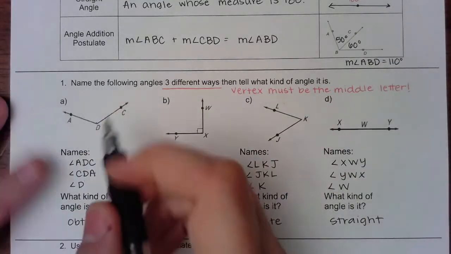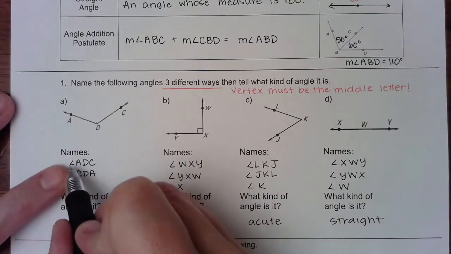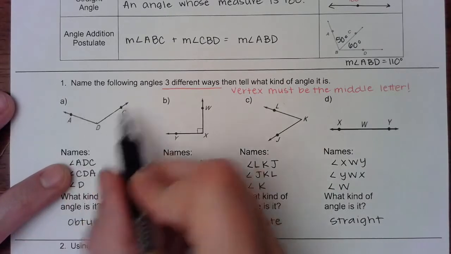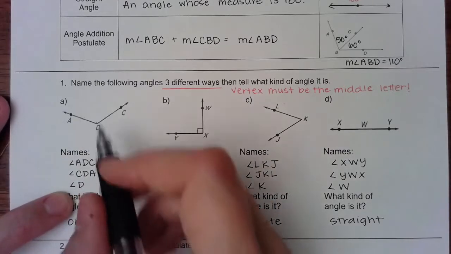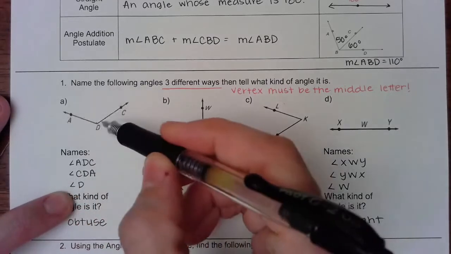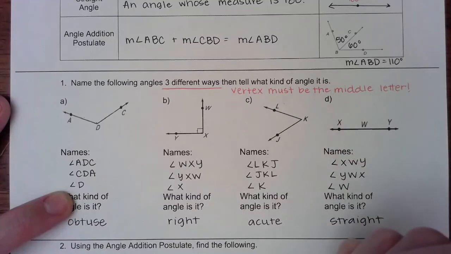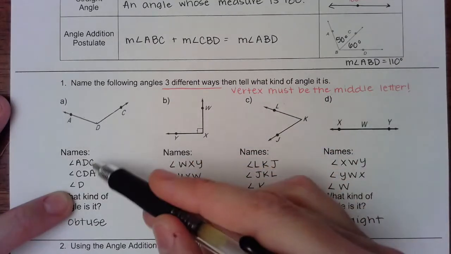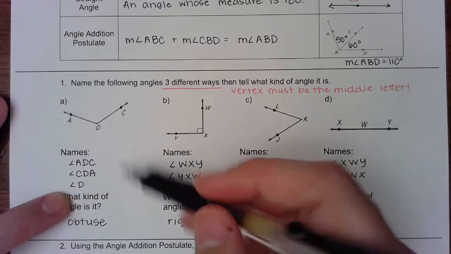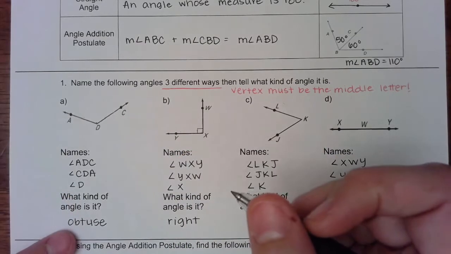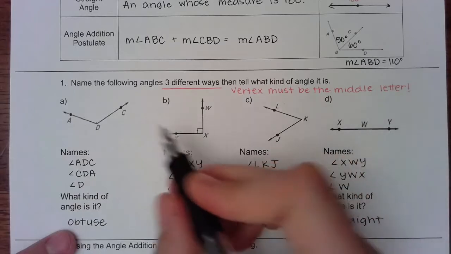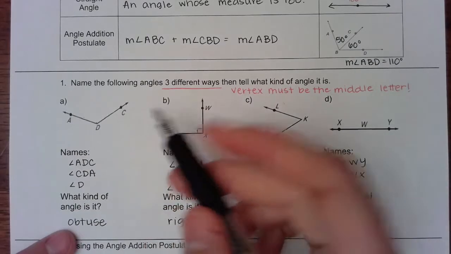So this angle right here, I could call it angle ADC, or I could call it angle CDA, or I could call it angle D. If there's no other angles next to it, you can call it by the letter that's on the vertex, just that one letter. So usually it's 3 letters, but sometimes it can be 1. Based on the picture, this angle looks like an obtuse angle because it looks like it's between 90 and 180. It looks bigger than a right angle, but it's not quite a straight line.